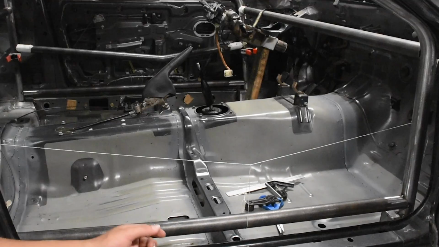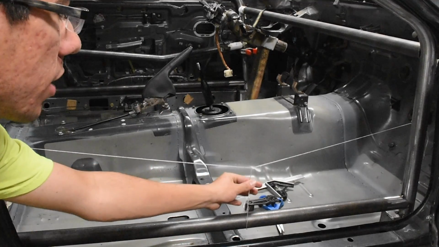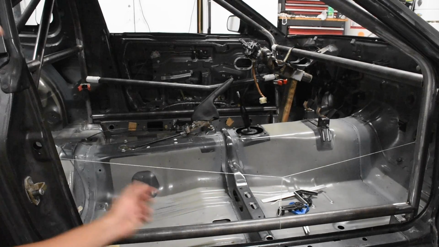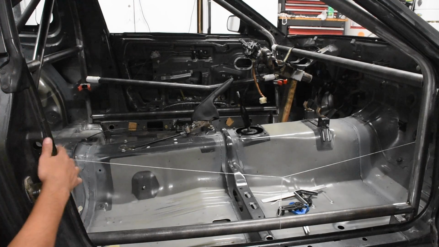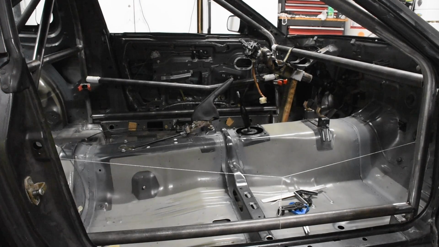But anyway, what I'm going to do is put a 15-degree bend in my tubing, and then come back here, readjust this, make sure it's perfect, and then I can take my final measurements using the string to see what type of notches I need and how many degrees they need to be at.